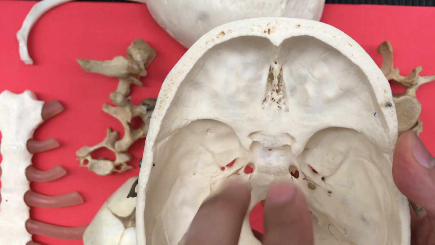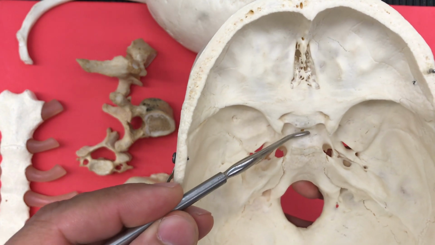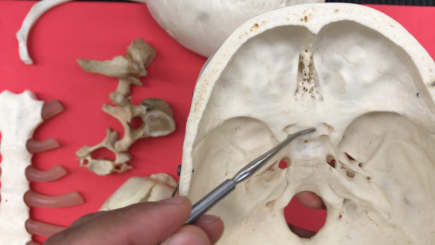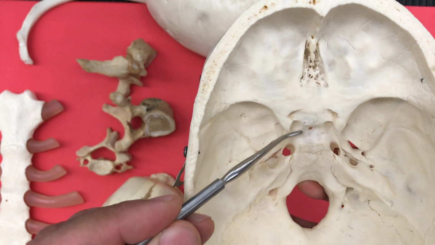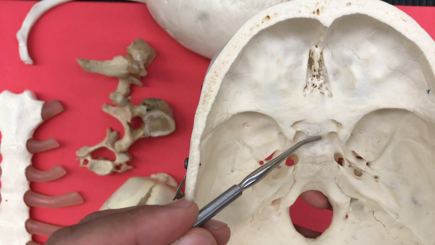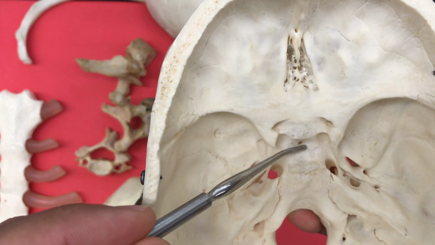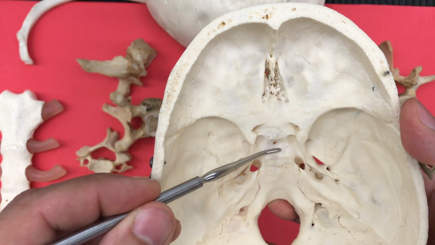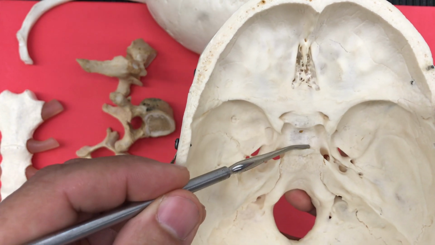Okay? And then you have your hypophyseal fossa within the sella turcica. So this whole thing is the sella turcica. And just this little dip where the pituitary gland sits is your hypophyseal fossa.